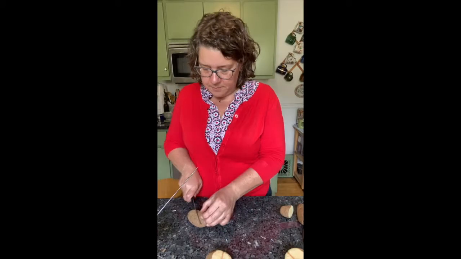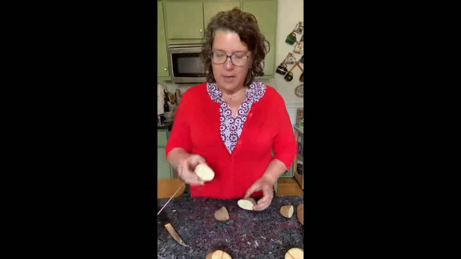Okay, we could also cut it at some random angle. So I'm gonna cut this one at a random angle, and we get something in between the long and the short.